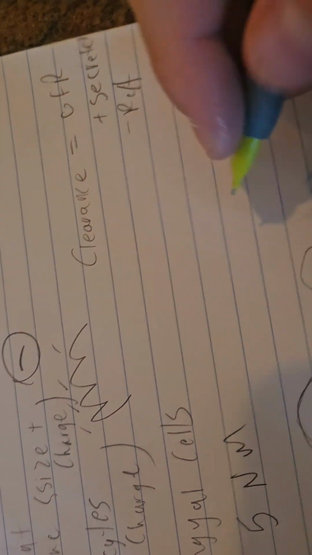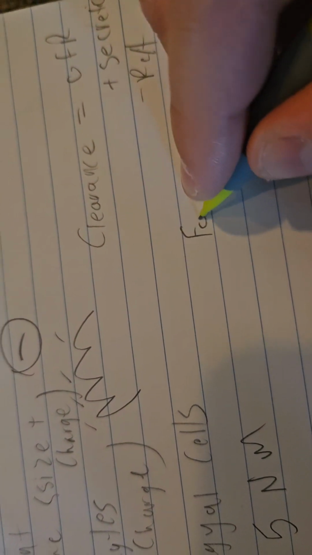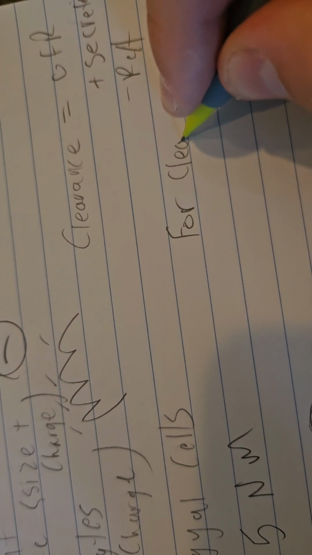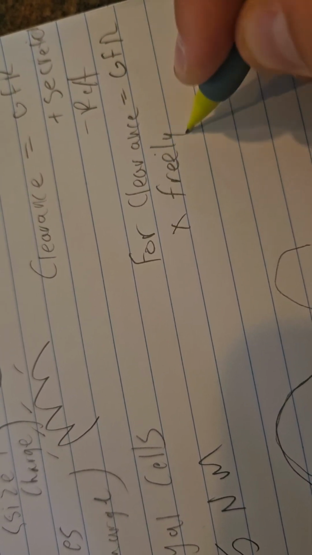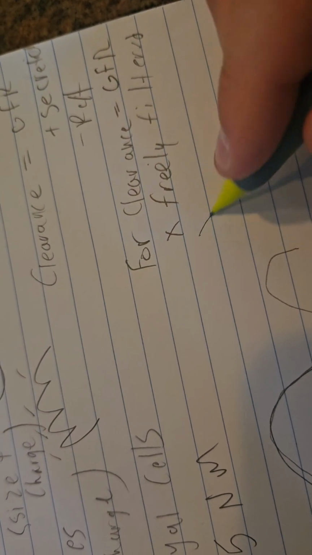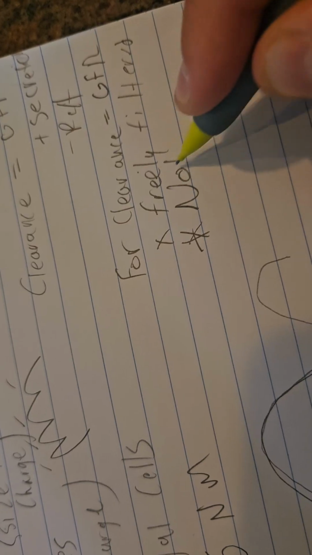So here's what we do. For clearance to equal GFR, a substance must be freely, almost filtered. It must not be secreted.